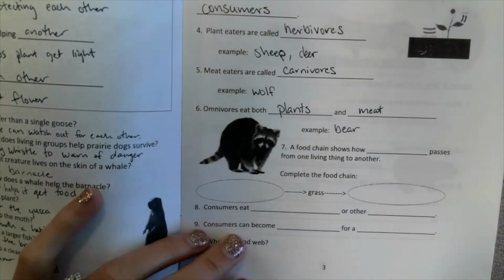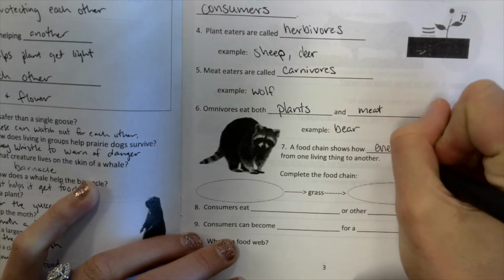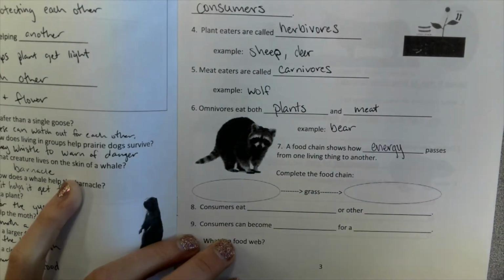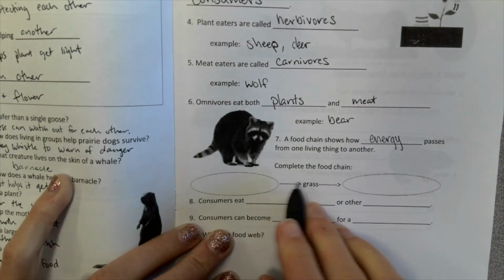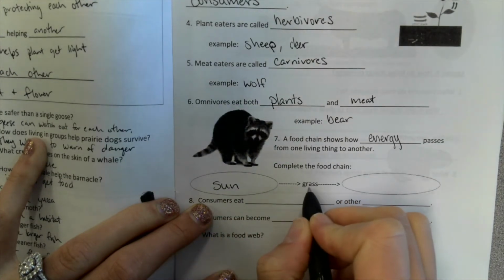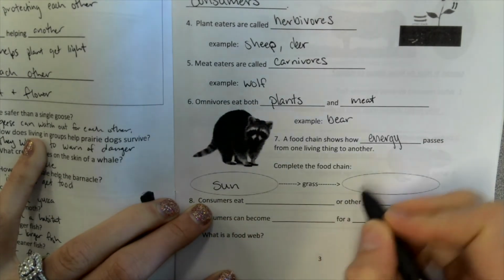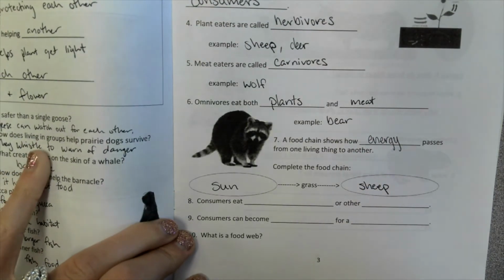So a food chain shows how energy passes from one living thing to the other. Here, to complete the food chain, we might have the sun, which gives energy to the grass, and the grass might give energy to a sheep or any other animal that eats it, a cow.